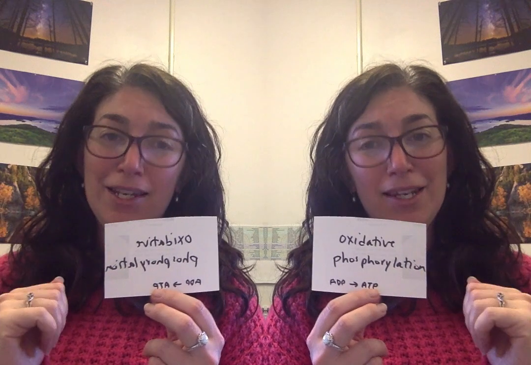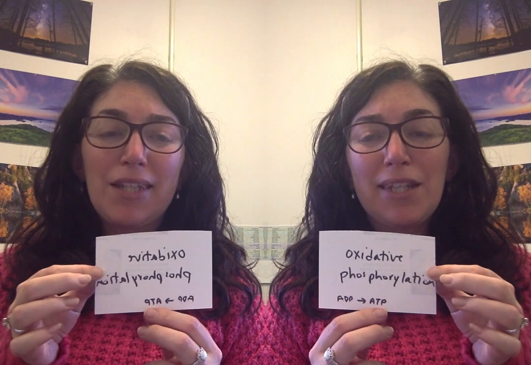All right, so at the end, we have glycolysis, the citric acid cycle, and the electron transport chain. Those are sort of the three main pathways in metabolism, or at least in aerobic metabolism. Oxidative phosphorylation is what happens, the last step of the electron transport chain, where ATP is actually made.